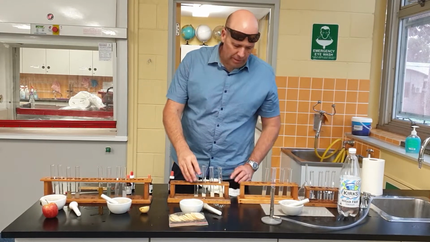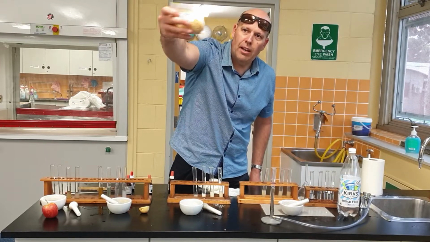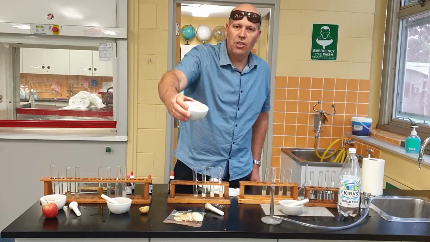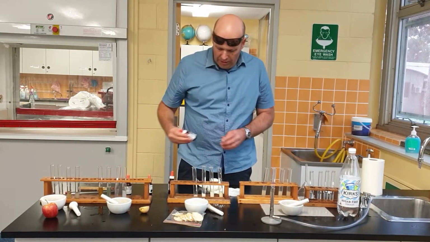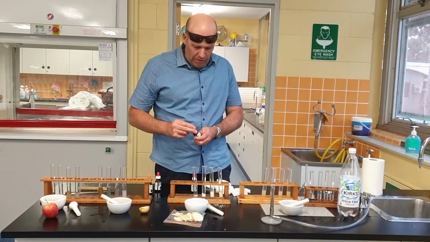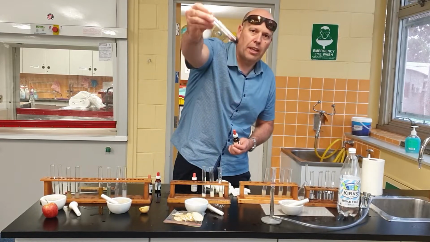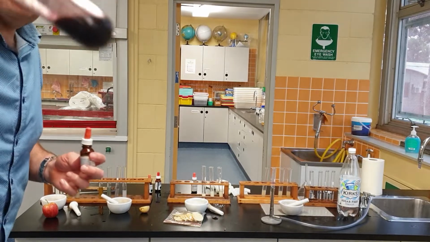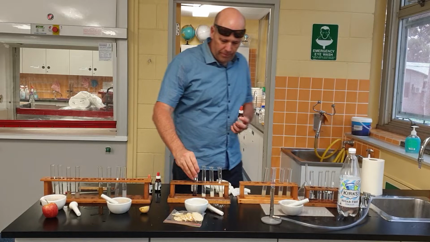Alright, moving on. Next one. I like these. These are rice crackers. Rice crackers I've made into a sloshy solution, and once again we're going to test to see whether they contain each of those chemicals that we've been doing so far. So first one, iodine. Oh, look at that. Lovely colour. Lovely positive test. You can see there, nice and dark.